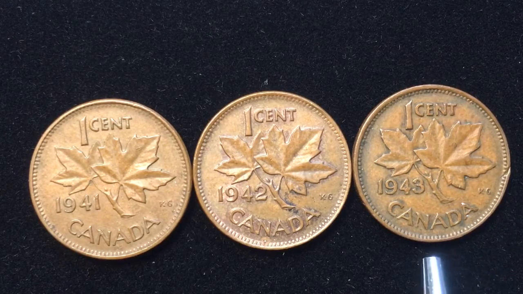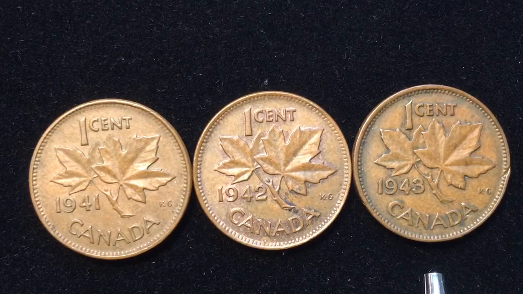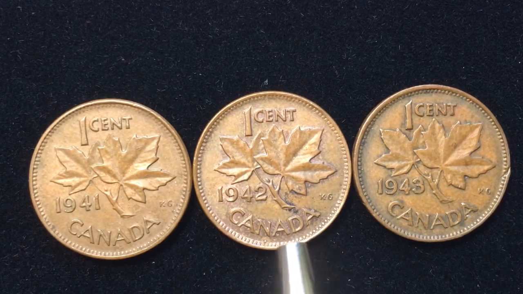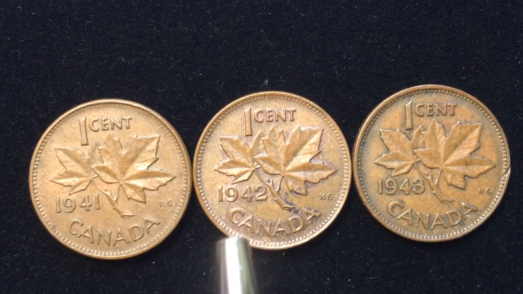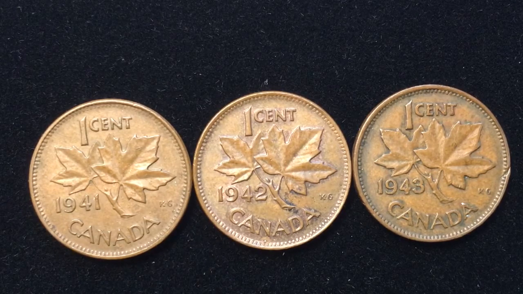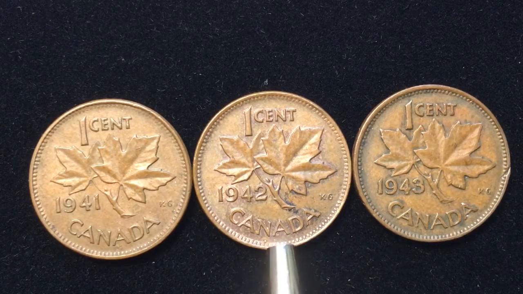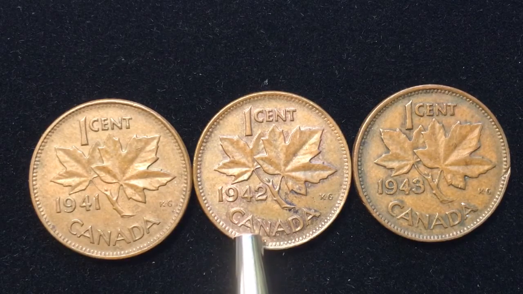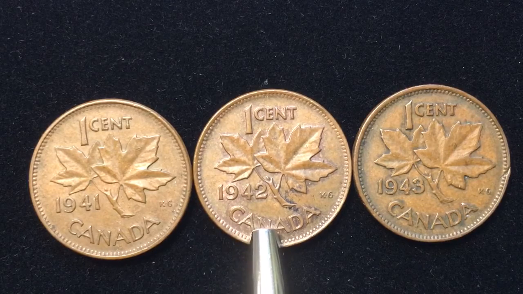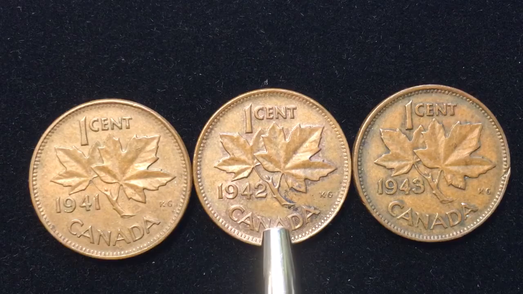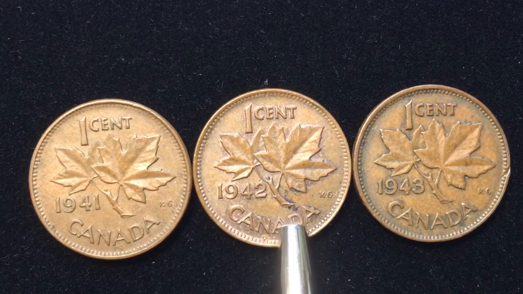The 1943 Canada coin looks a little bit more worn and slightly older, and there is a reason for that, and that is that in 1943 Canada switched the composition of its coins. They didn't change them much, but it changed them a little. So in 1942 and before, it was a bronze coin with 95.5% copper, 0.3% tin, and 0.15% zinc.